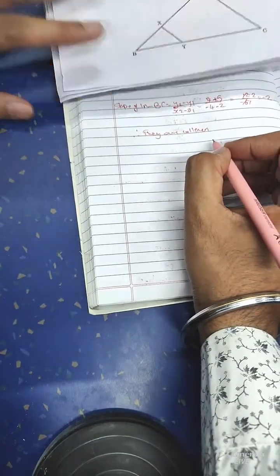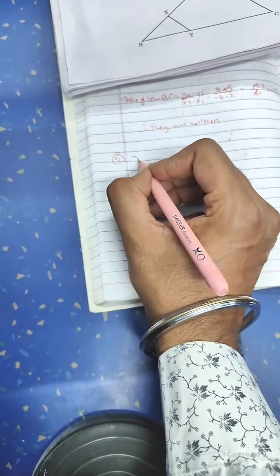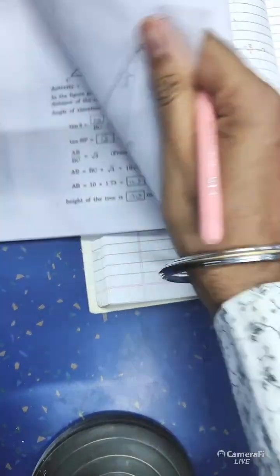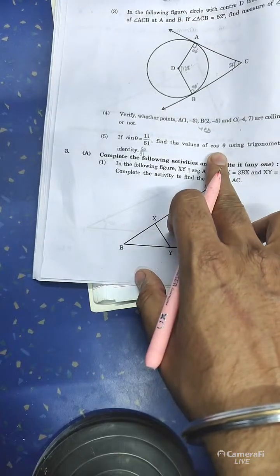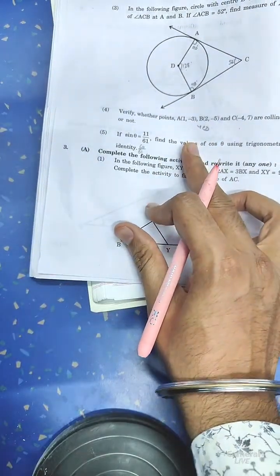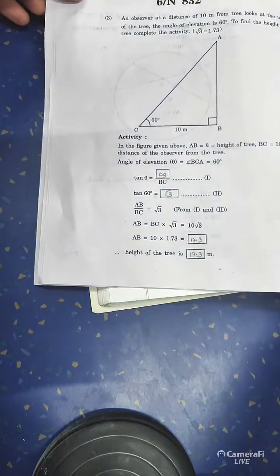And the next one, in the fifth one, where sin theta, this time in 2 marks questions they have given only 5 questions instead of 6. In algebra there were, I guess, 6 questions.